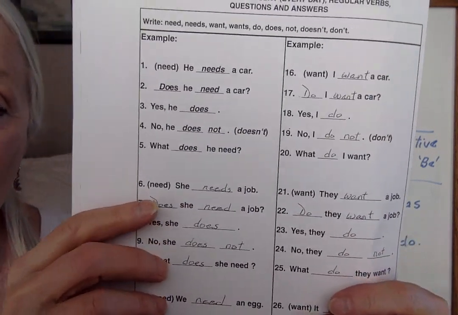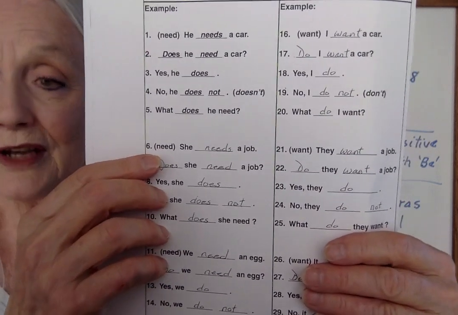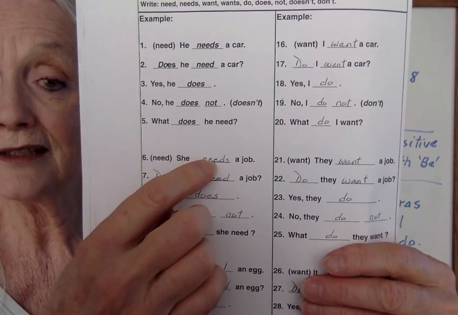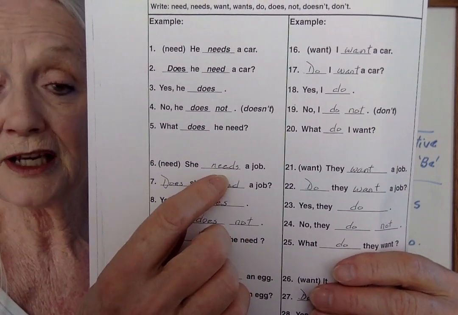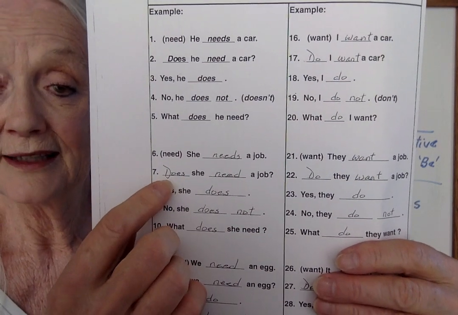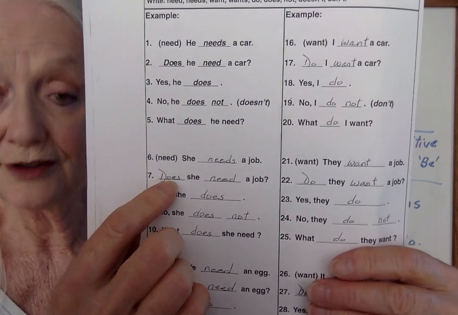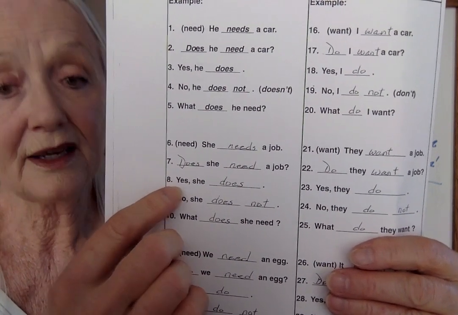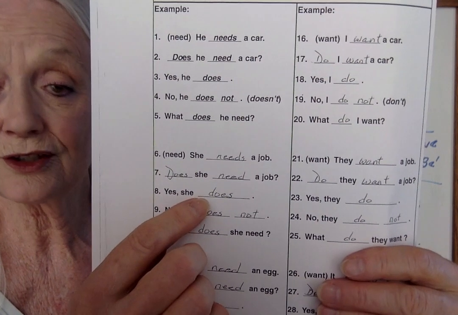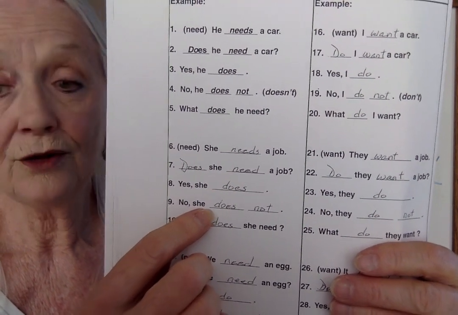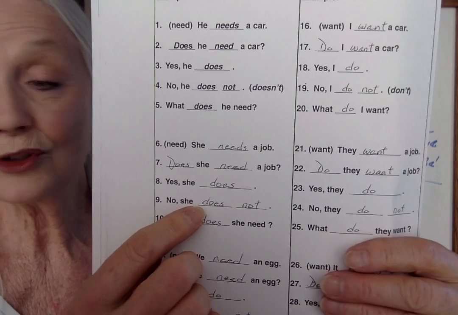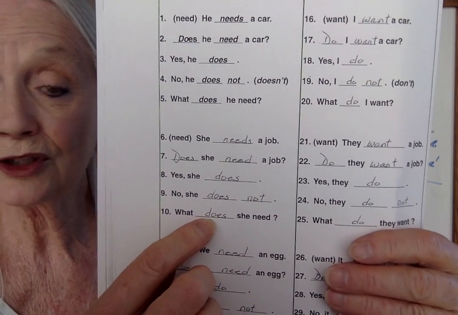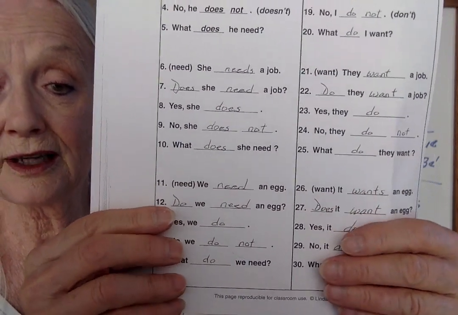So here are the answers. Number 6, the verb is need, and she needs a job. 7, does she need a job? 8, yes she does. 9, no she does not. And 10, what does she need?